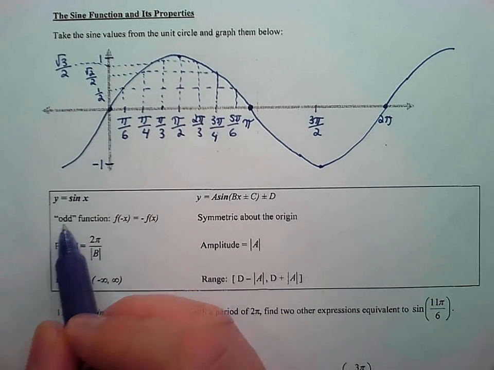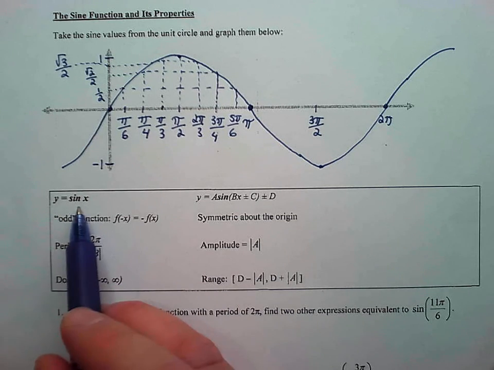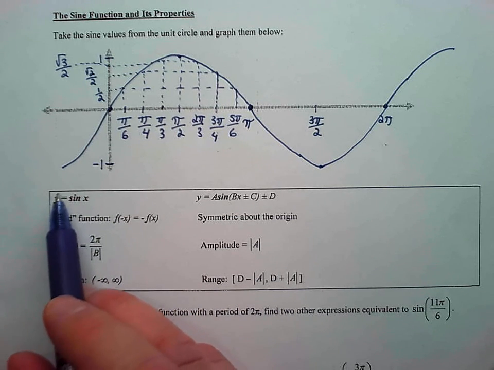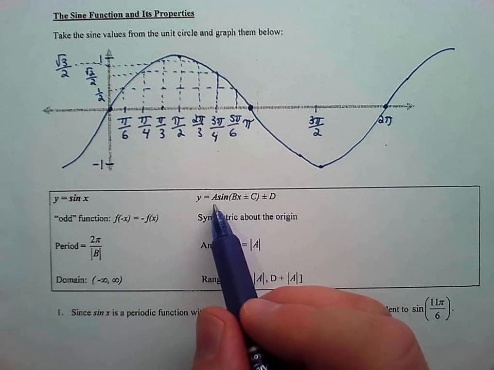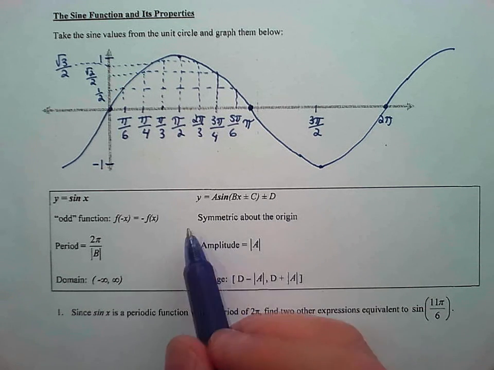Now here, if we have y is equal to the sine of x, that's a very, very basic form of using the sine function. But what we can also have is different values or different shifts in our graph here as well.